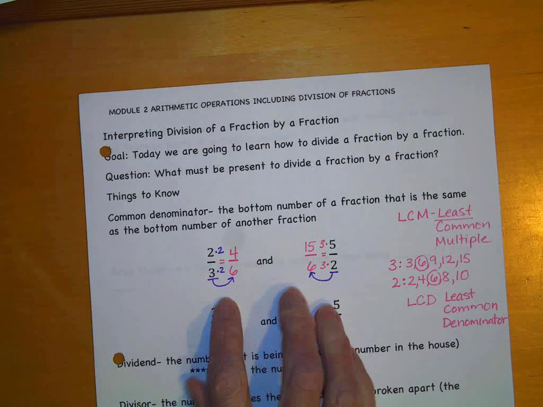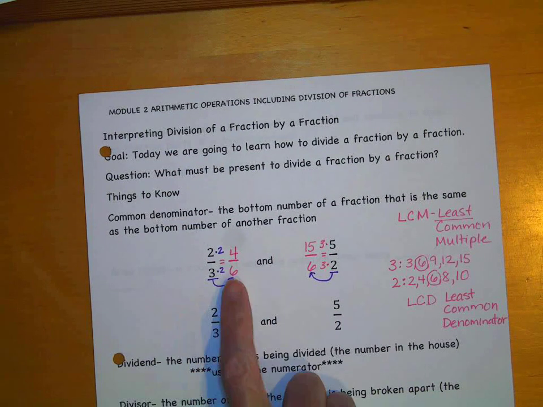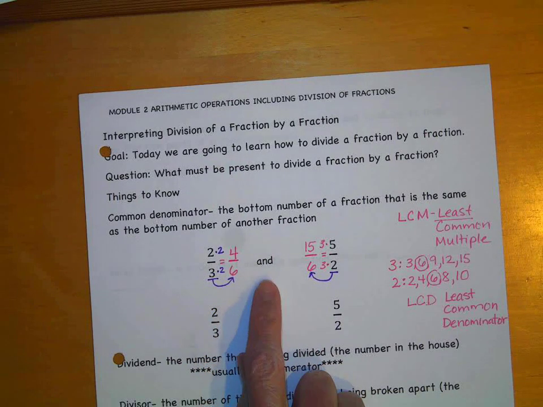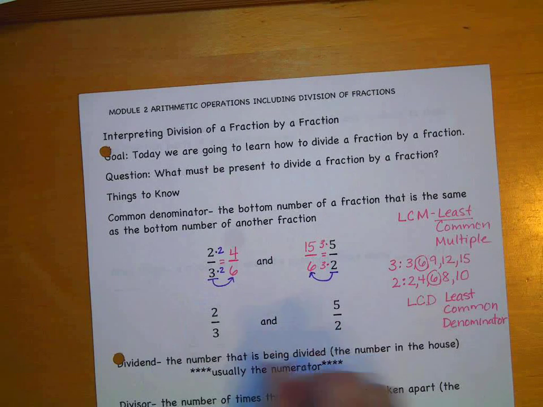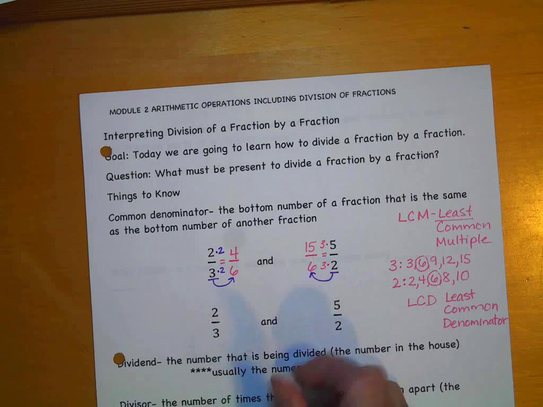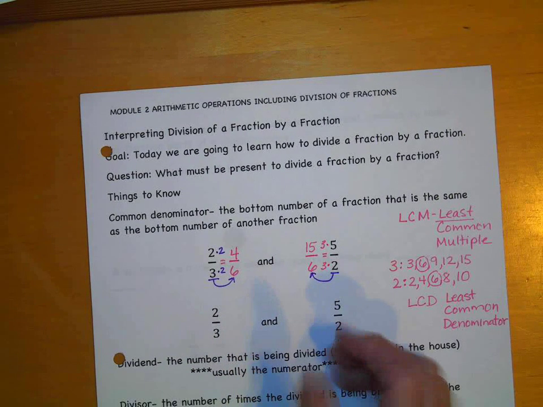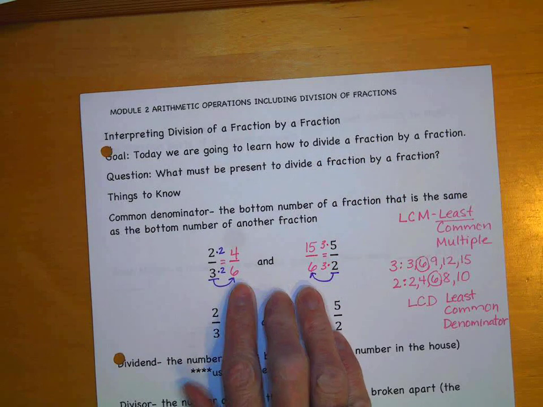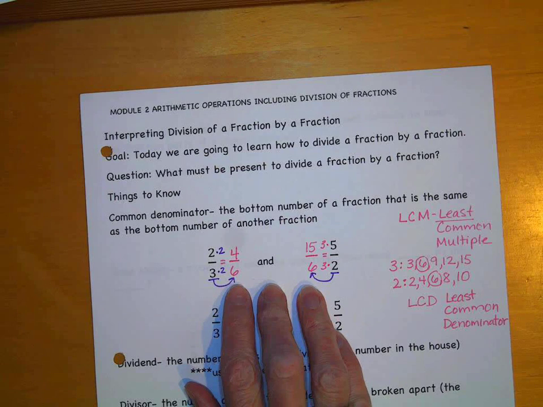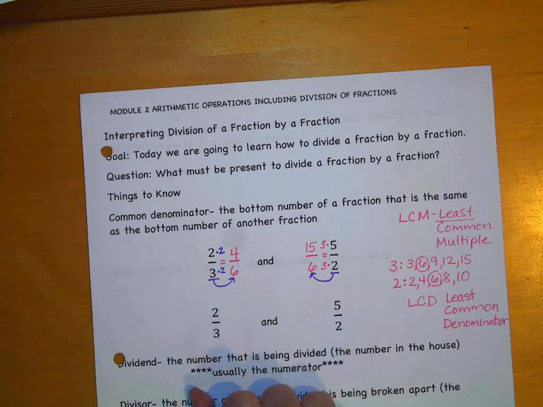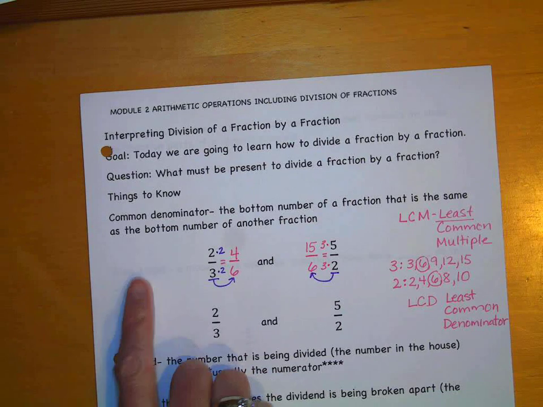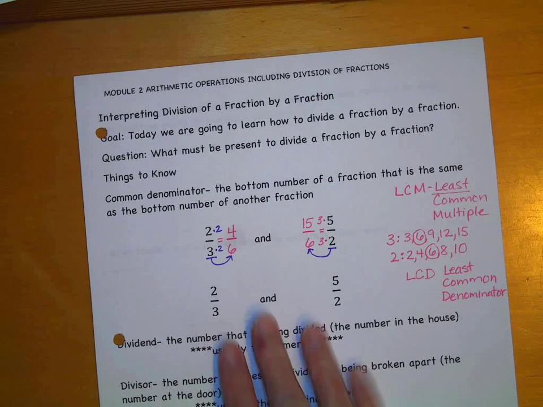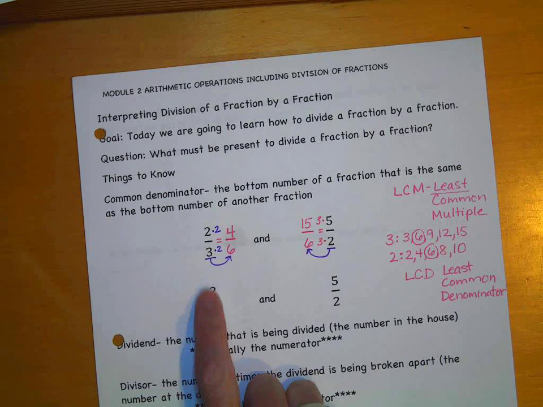And now, if I was asked to divide these, I totally could because they have a common denominator. And because they have a common denominator, I can divide straight across. If they do not have a common denominator, then I can't because they don't have anything in common. And so your job when you're dividing a fraction by a fraction is to find what they have in common so that you can represent them that way, and then you simply divide. Okay? And so let me show you how we would do this one.